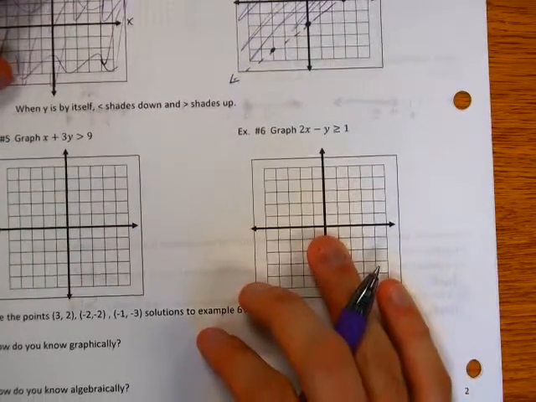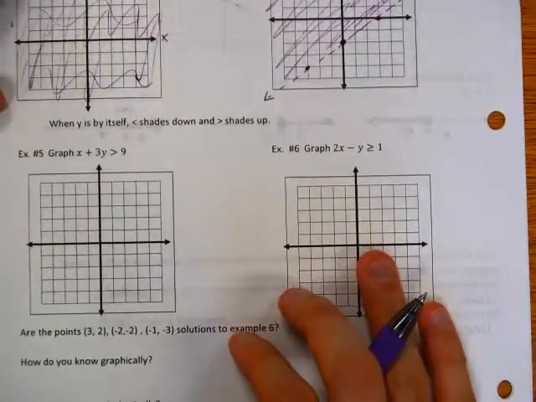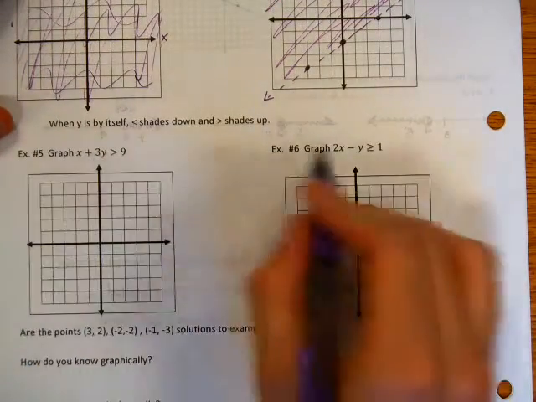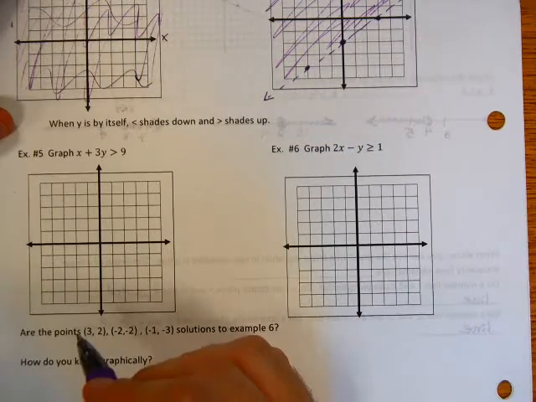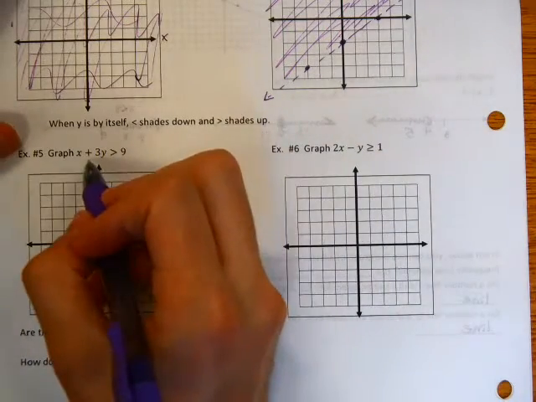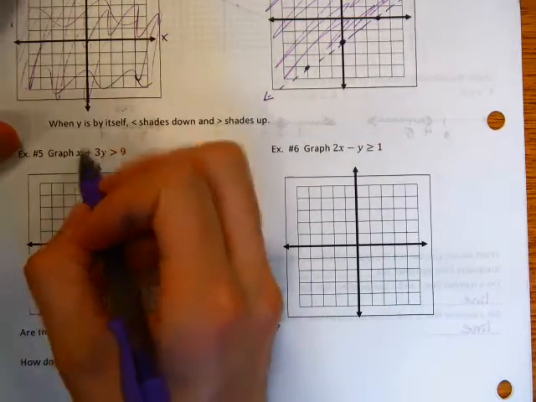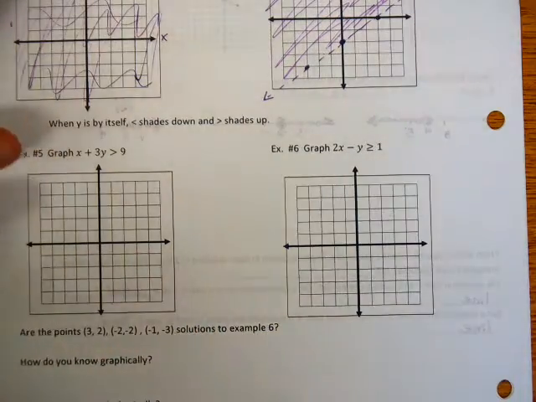Alright, so look here. Oh boy. Example 5, example 6. These are not in slope-intercept form. Okay? So let's say, for instance, I solve for x.